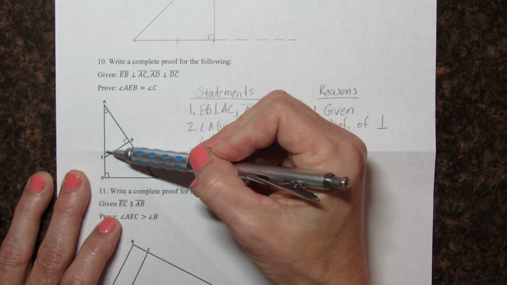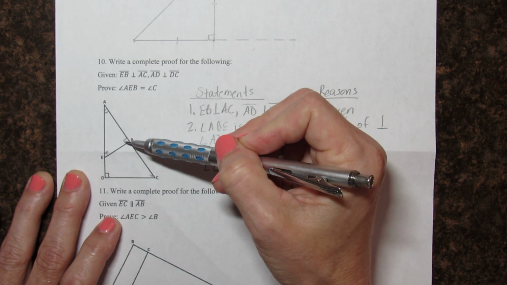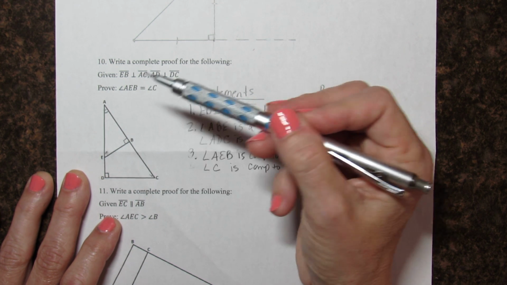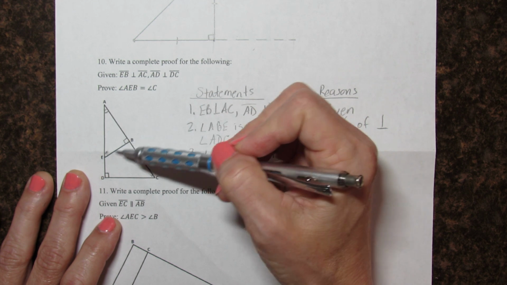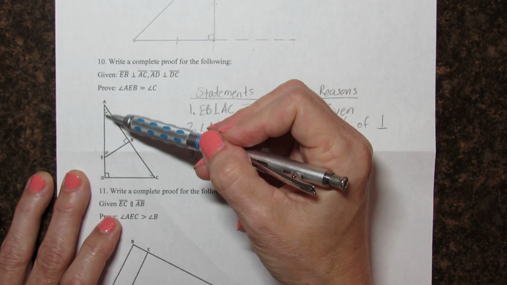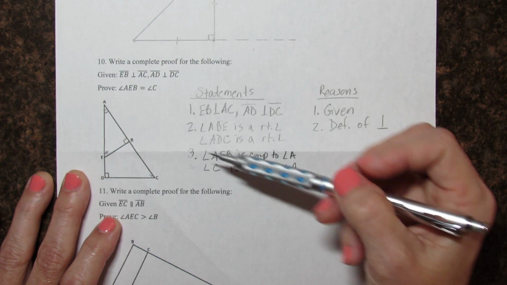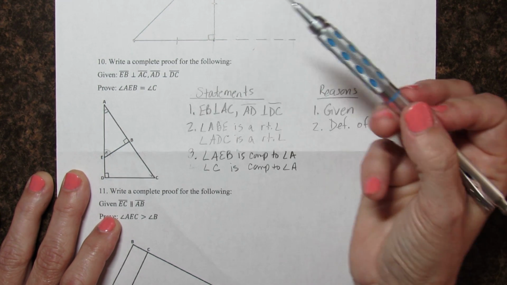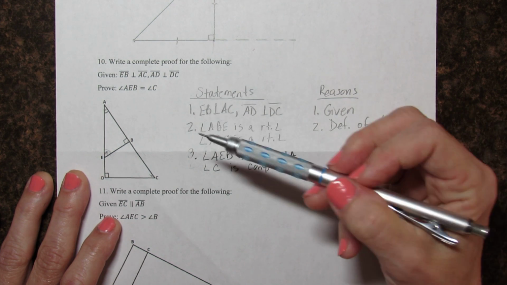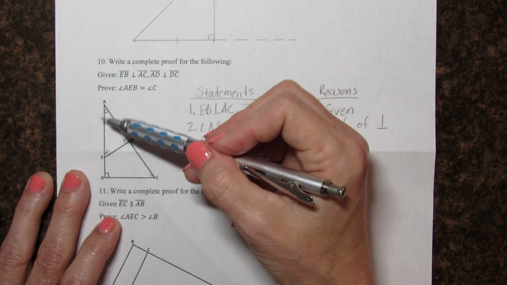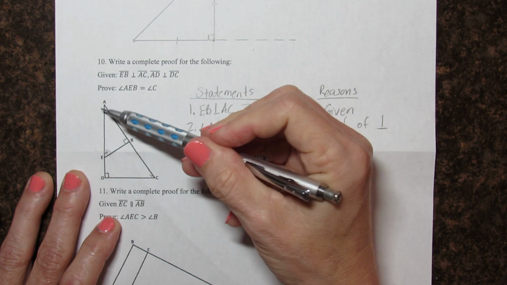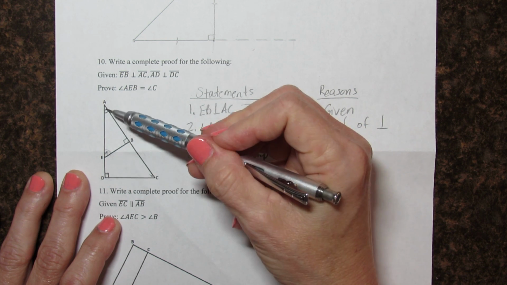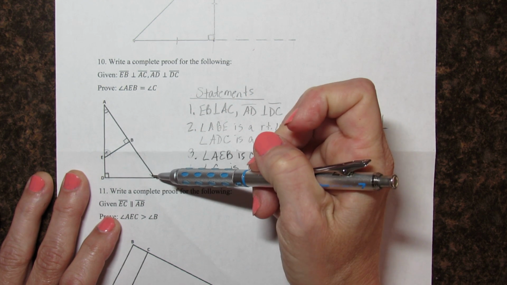They have to add up to 90 so that it'll be a total of 180. 90 and 90 is 180. So in a right triangle, the acute angles are complementary. So I've said that AEB, this angle here, is complementary to A. And now I'm saying that angle C is complementary to A because in the big right triangle, these are the acute angles.